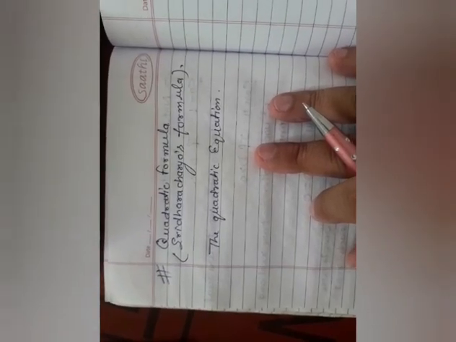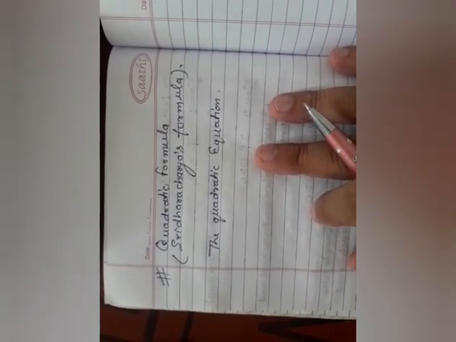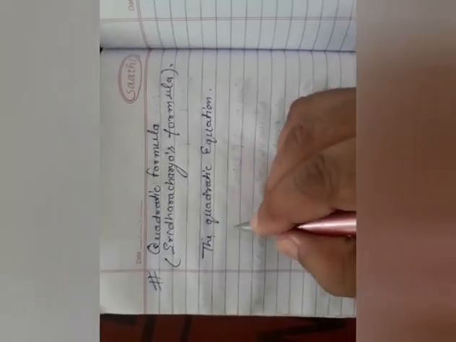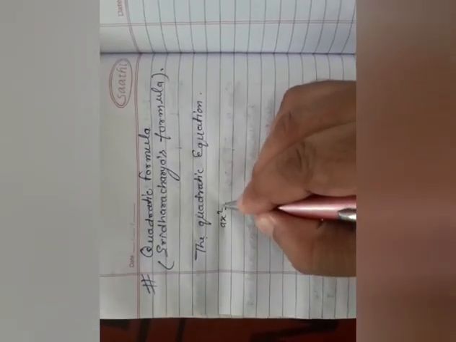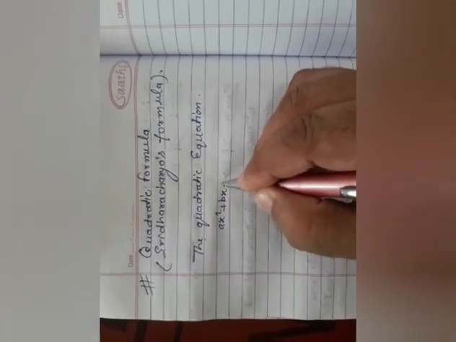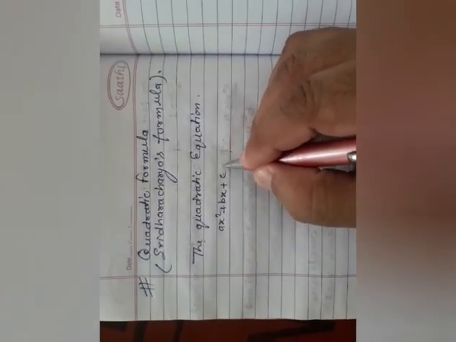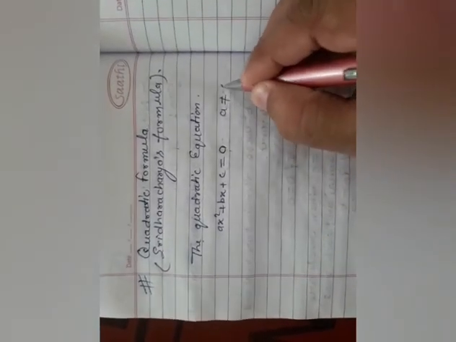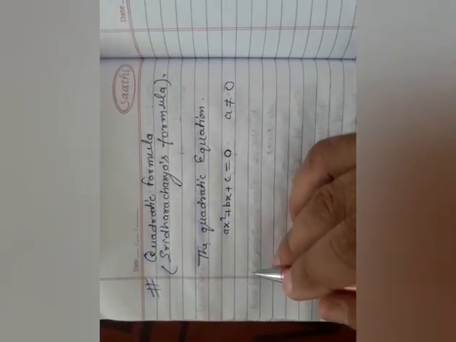Now we discuss here the quadratic formula, the derivation of the quadratic formula. The quadratic equation ax² + bx + c = 0 and a ≠ 0. Clear?